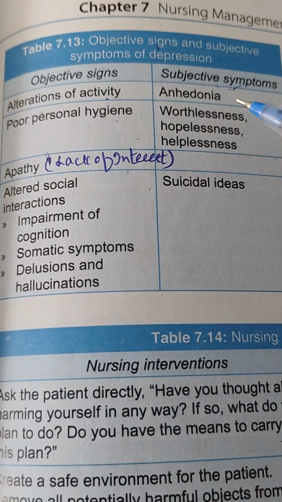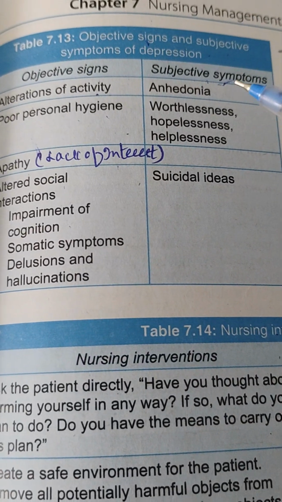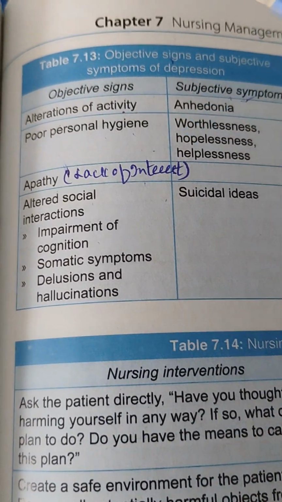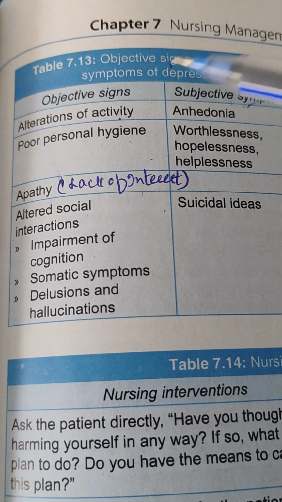And as I already said, depression is nothing but a persistent feeling of sadness and loss of interest in activities. Okay, now we can see what the objective signs of depression are.